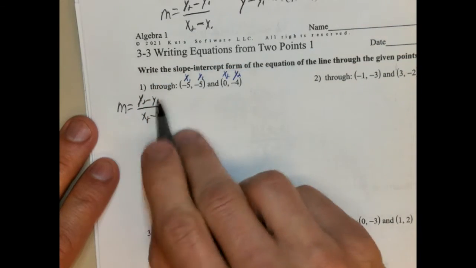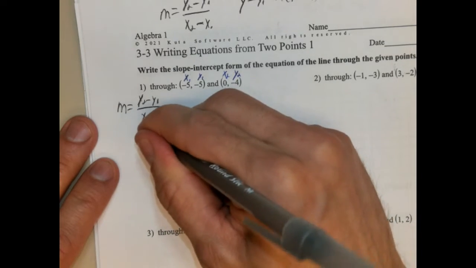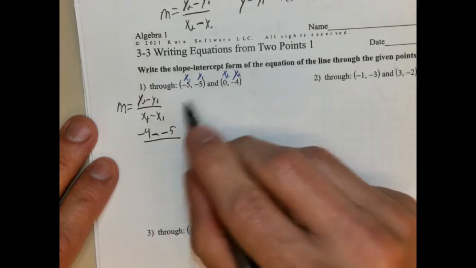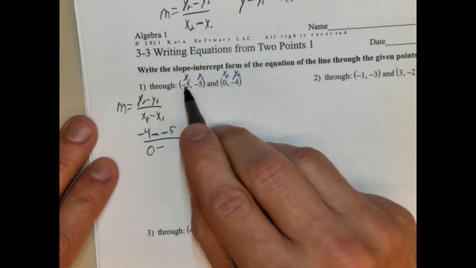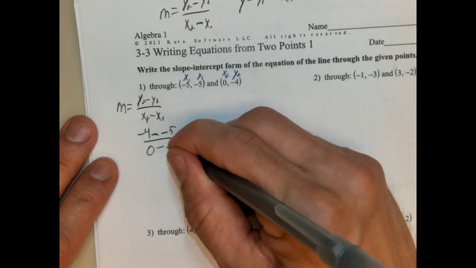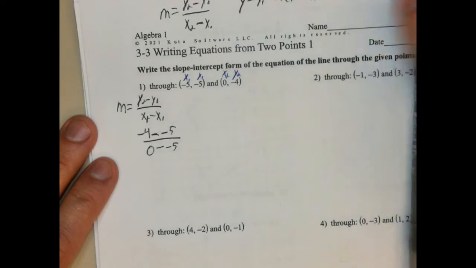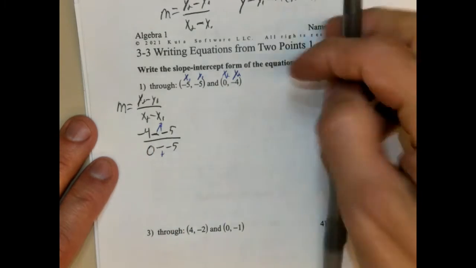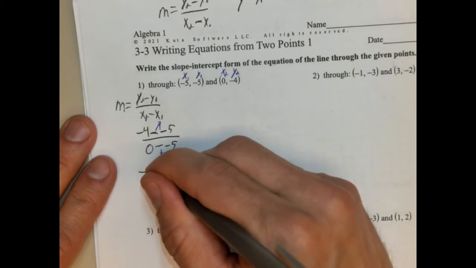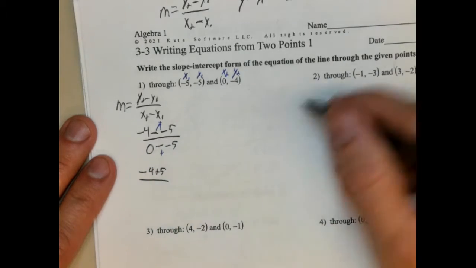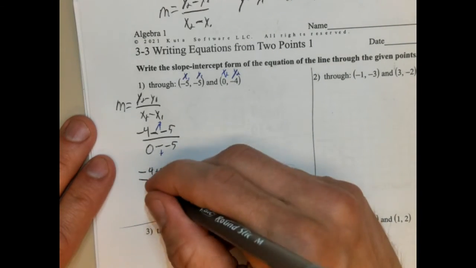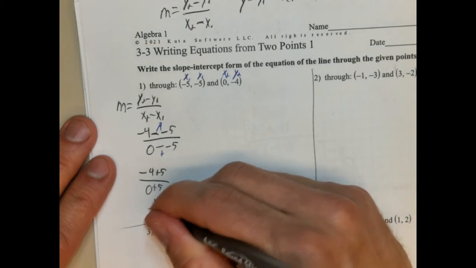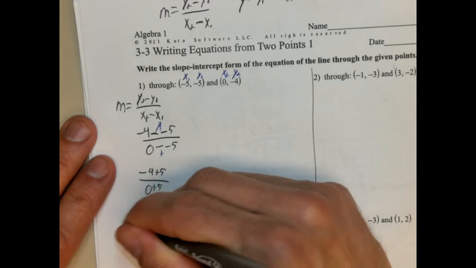We're going to plug these in. So y sub 2 is negative 4 minus y sub 1, which is negative 5. And then x sub 2, which is 0, take away x sub 1, which is negative 5. So you see we have a bunch of double negatives here. That's okay. Let's go ahead and change those to positive signs. We're going to rewrite this. So we're going to have negative 4 plus 5 over 0 plus 5. Right, so negative 4 plus 5 is 1, and 0 plus 5 is 5. So our m, our rate of change, is 1/5.